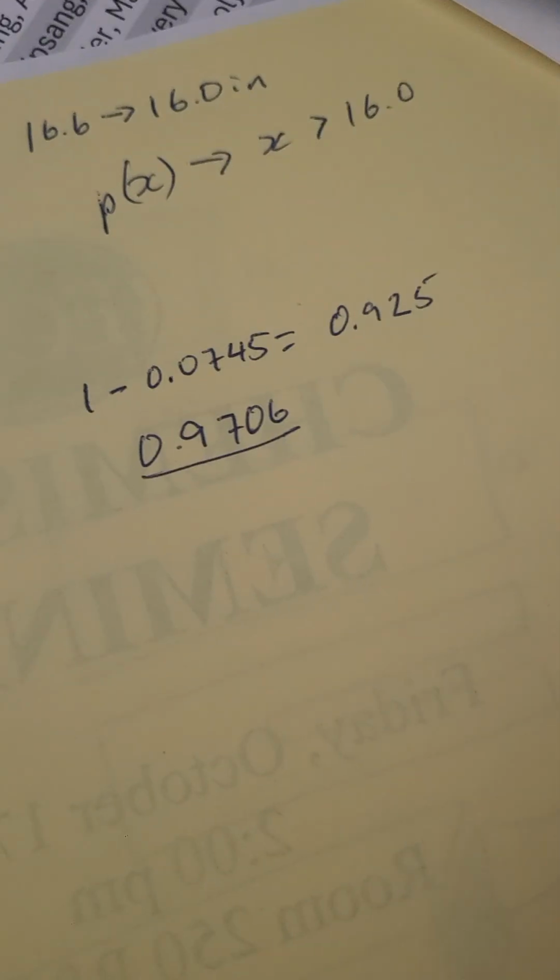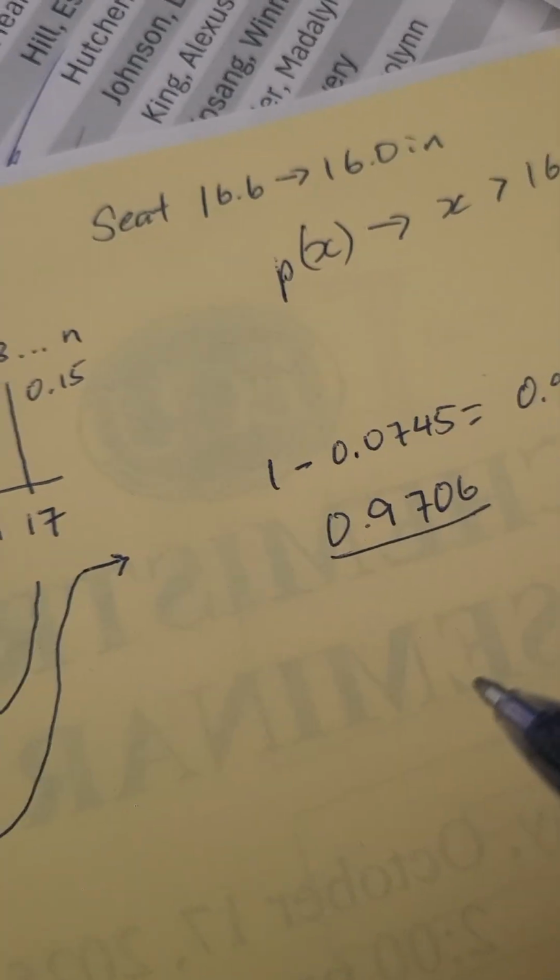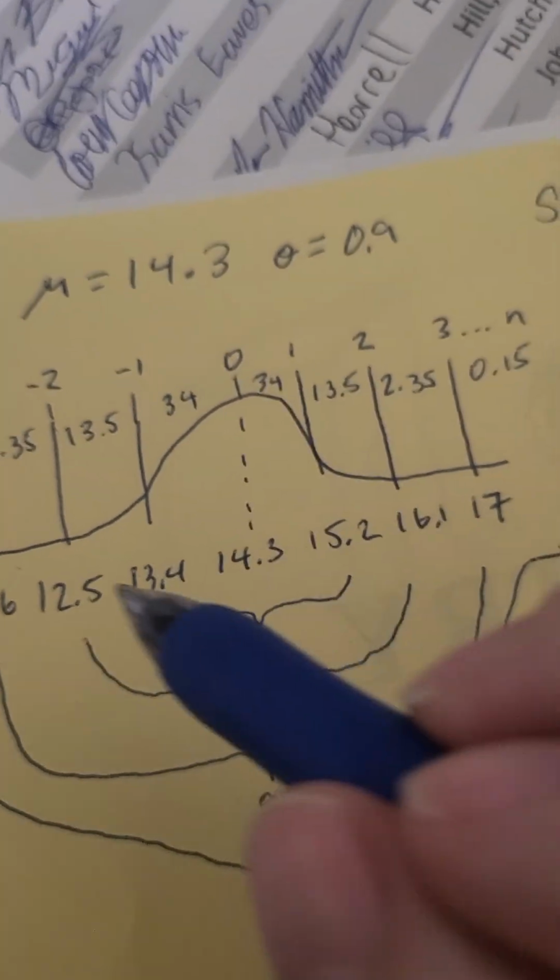Why isn't it 92.5, and instead the answer they got being 0.9706? Oops. Why is it this? This is correct, but why isn't the other one? Well, does that fit within our number system here, within this graph?